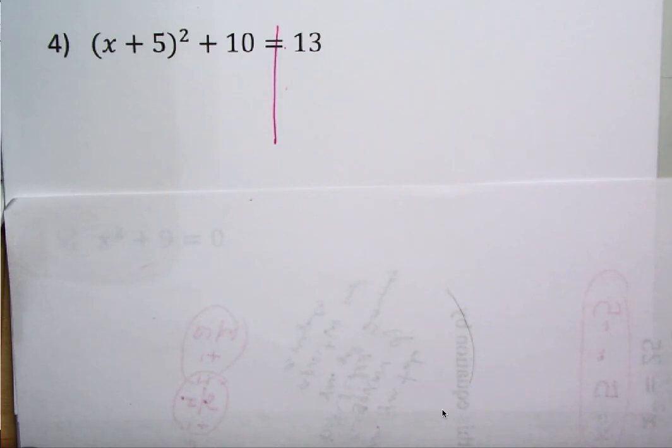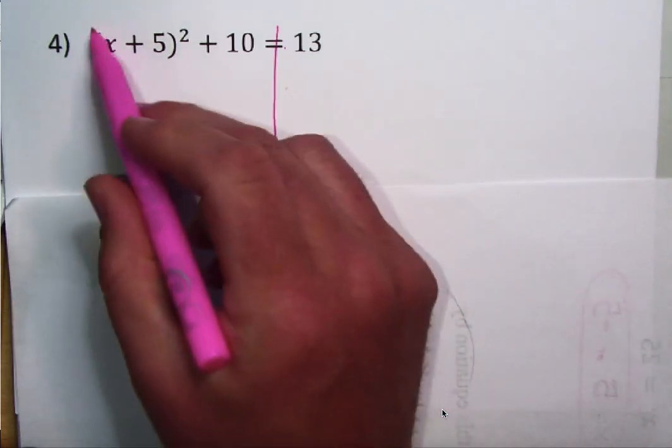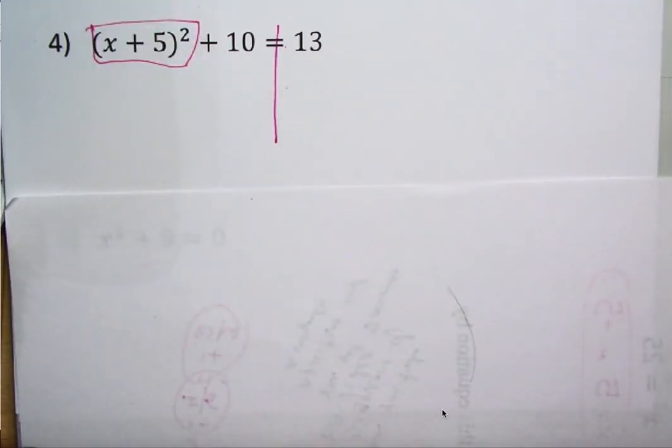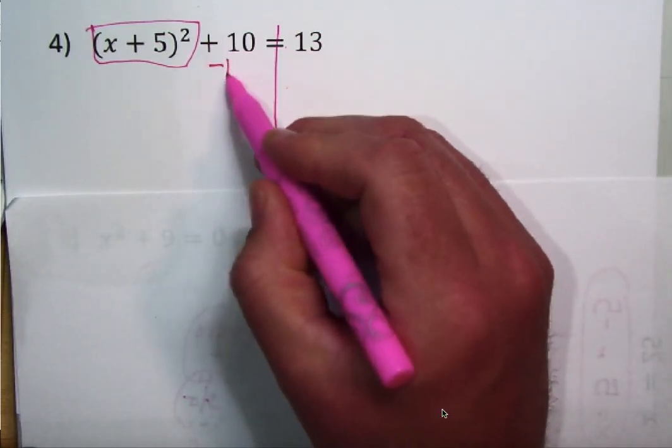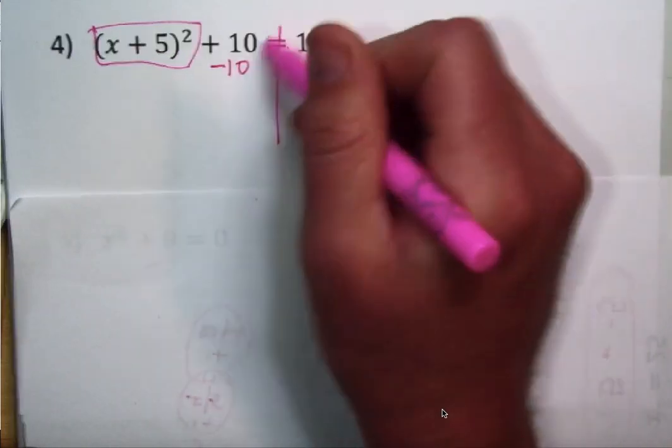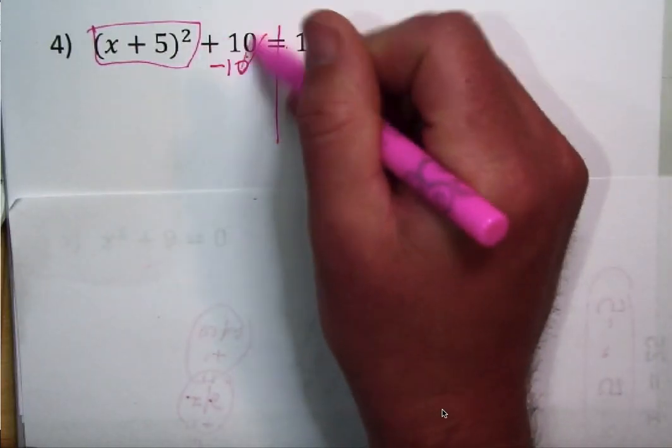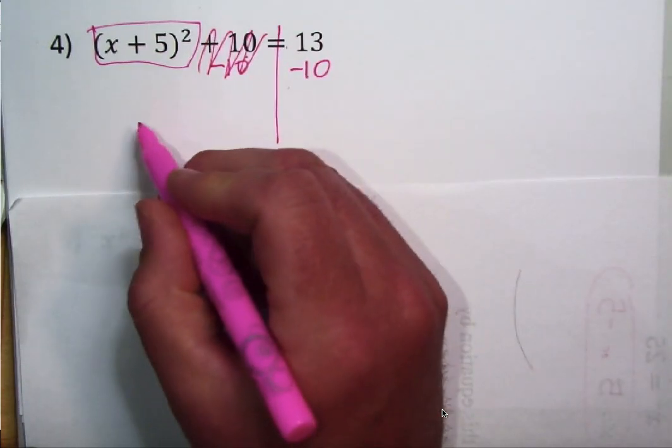So what are we going to do? Well, notice that this squared isn't by itself. So we want to get it by itself. That's what I showed you, or it gets really complicated. So what I'm going to first do is take away 10 from both sides. It's not in the parentheses, so I can get rid of it from there.